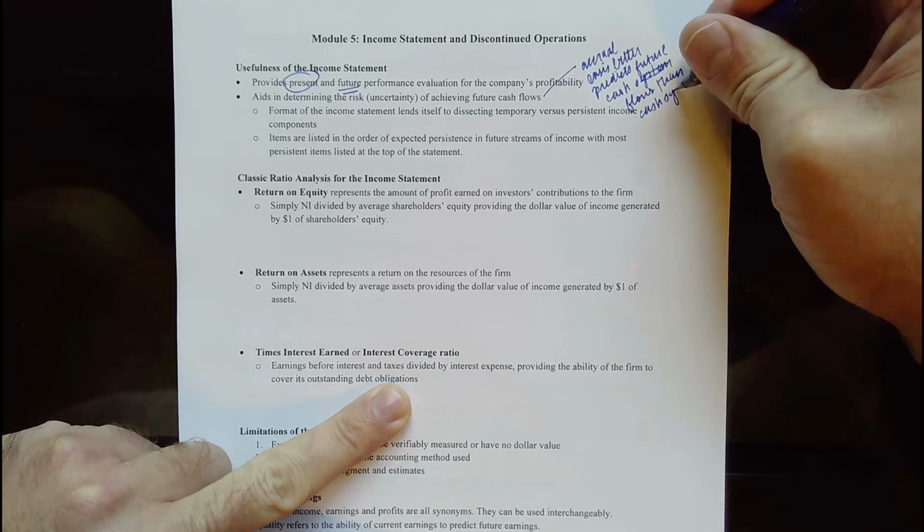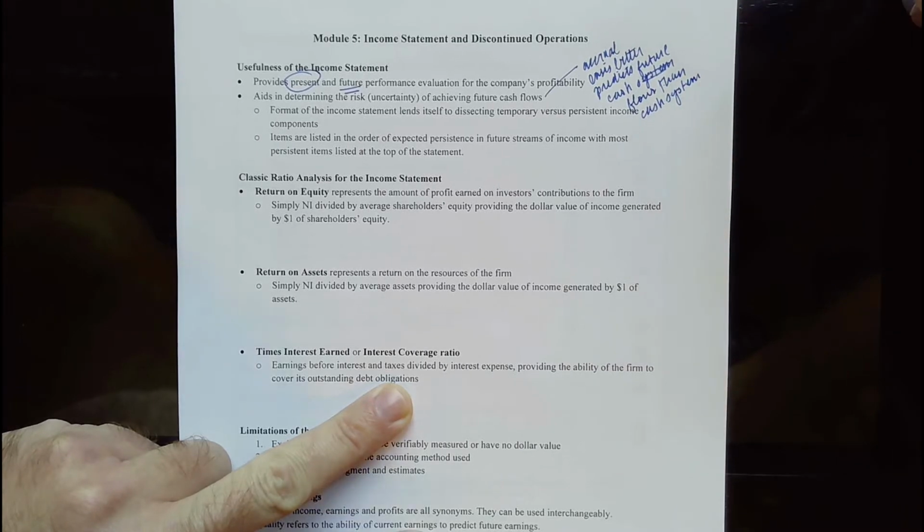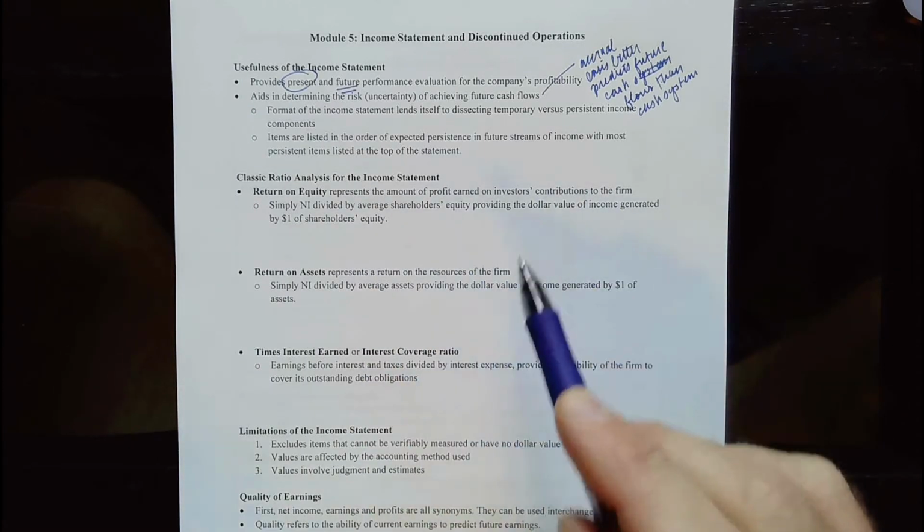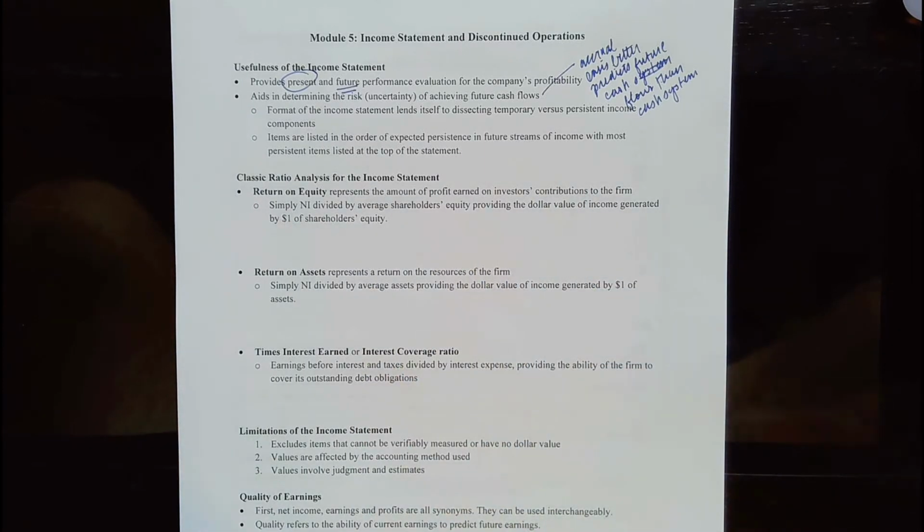So while we are developing a number that is based on accruals, net income is an accrual-based number. The revenues and the expenses that we're recognizing on this statement are the result of an accrual process. It still helps me determine future cash flows better than the statement of cash flows would, which is kind of ironic, but true.